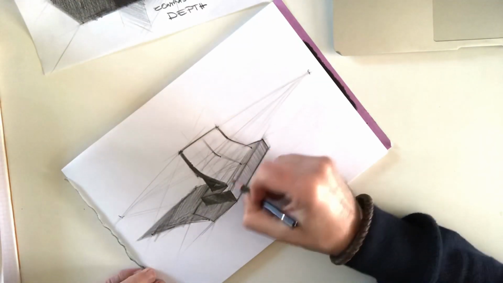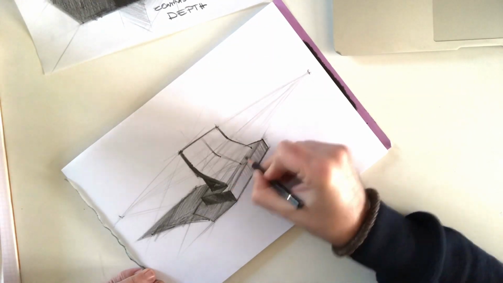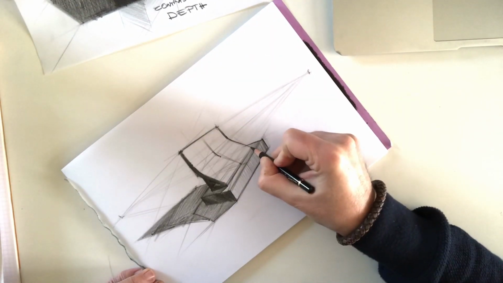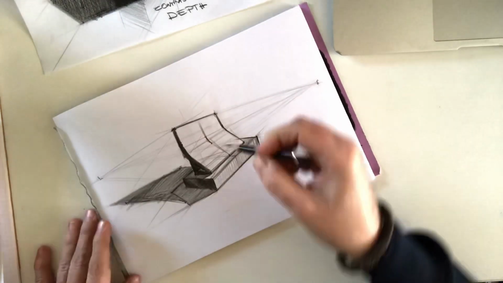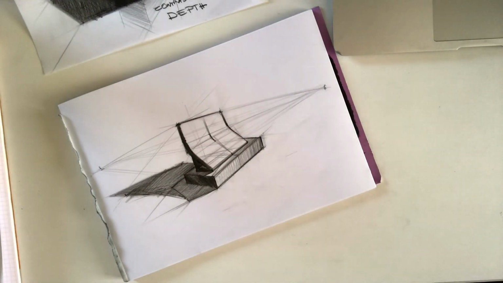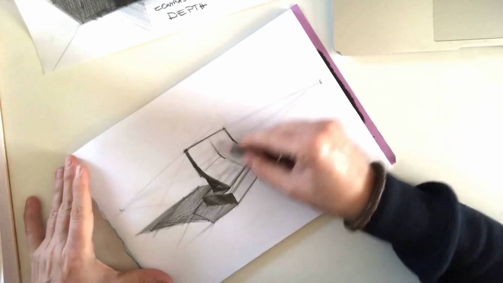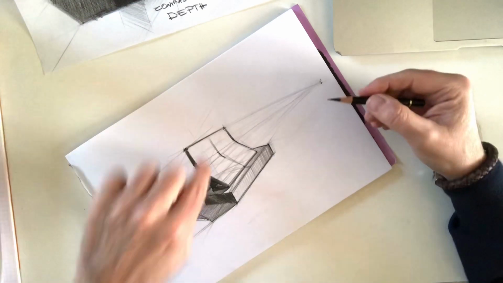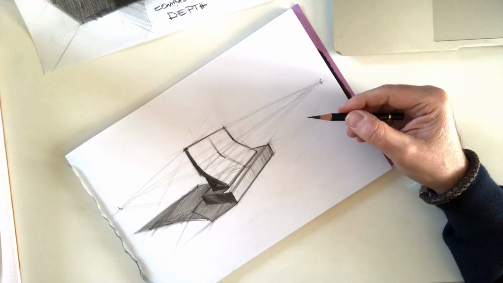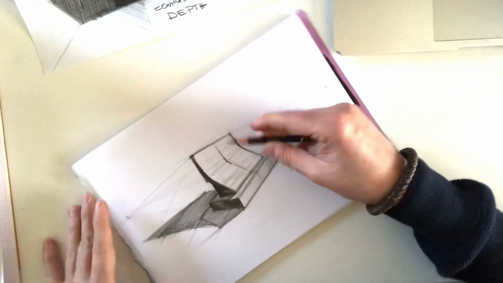Yeah, why not? I make my point sharp. Now we have to put the reflection on this because this is all glass. It looks like glass, right?